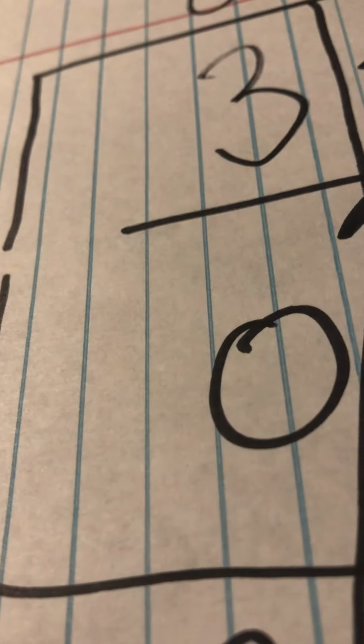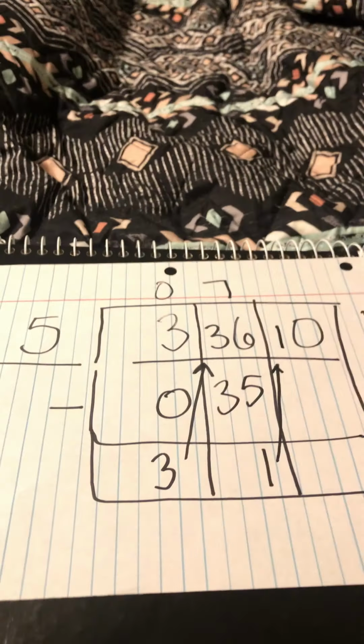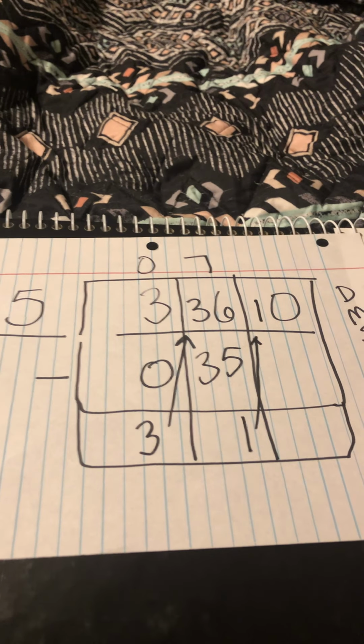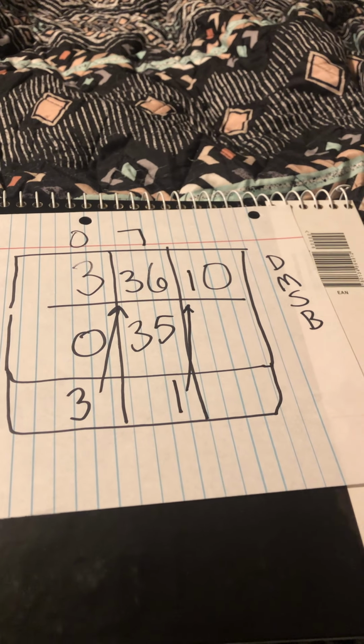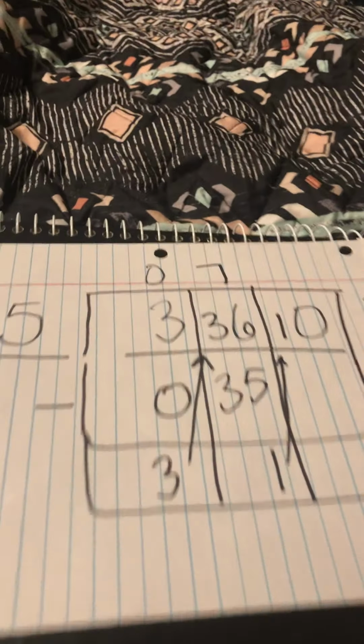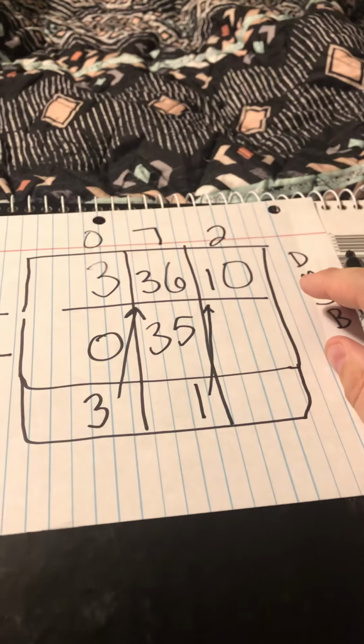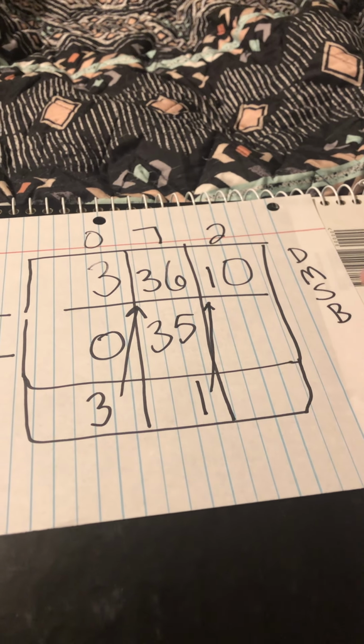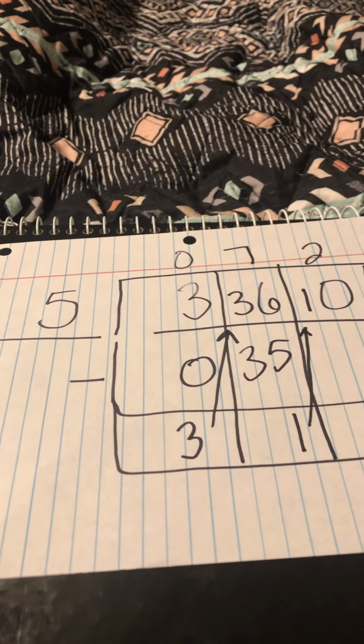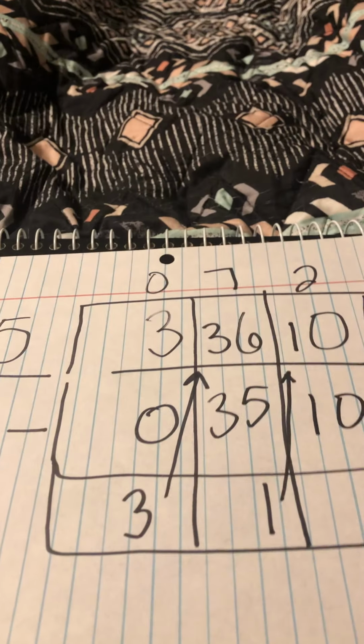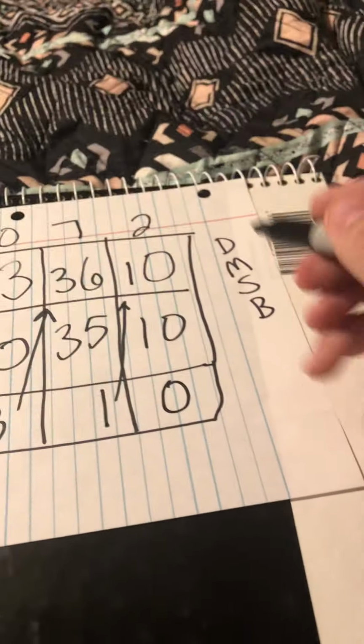Bring it around town for all you SpongeBob fans out there. Now, we do it again. We start all over. How many times will 5 go into 10? 5, 10. Ooh, 2. Excellent. We multiply. 2 times 5 equals, that's right, ladies and gentlemen, it's 10. Subtract. 10 take away 10 is 0. And there's nothing to bring up. There's nothing to bring down.